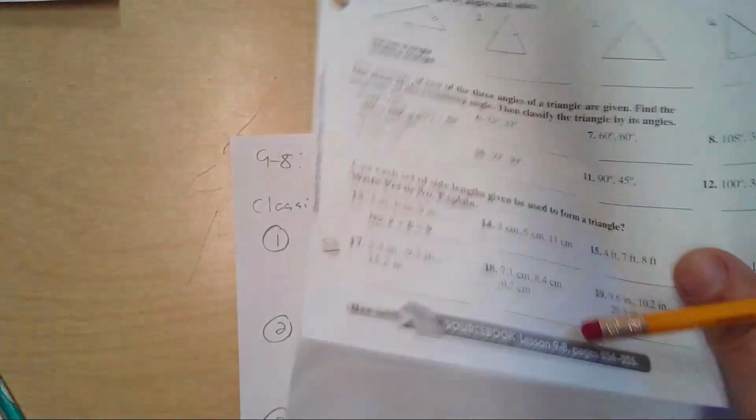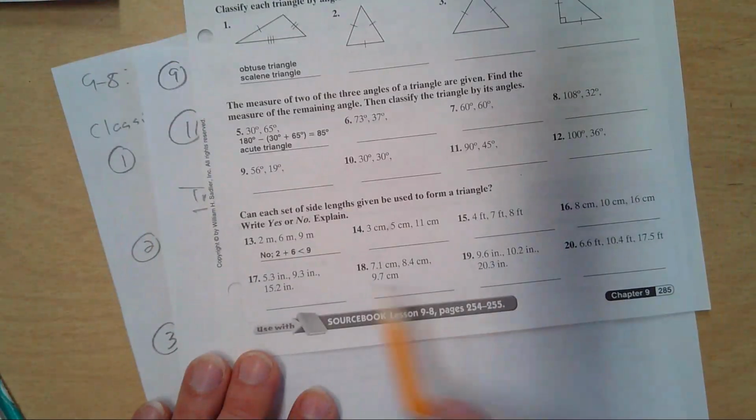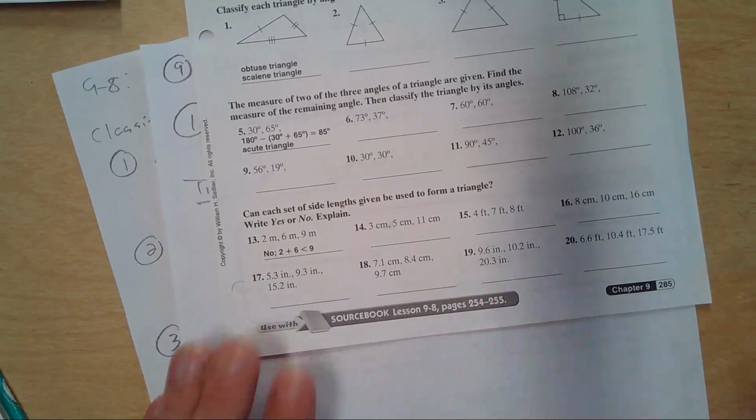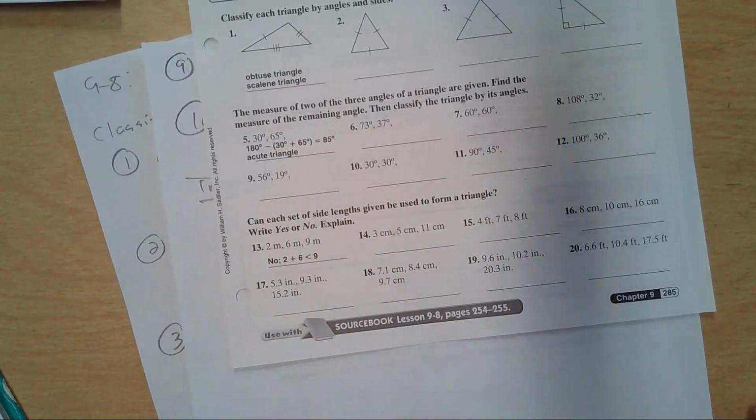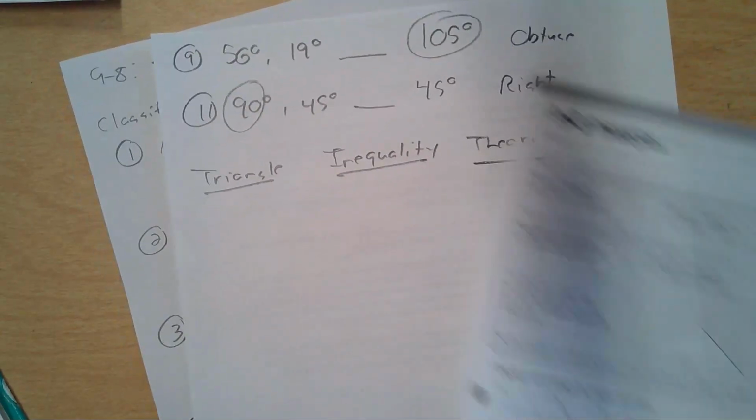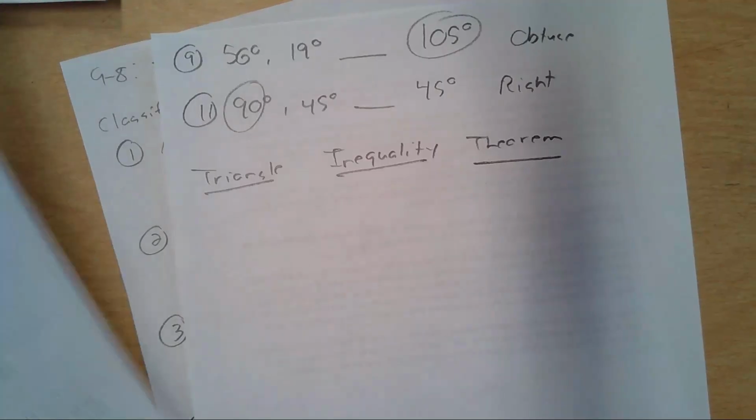So, what we're seeing here on this part is we have three different measurements. Question is, could these three measurements make a triangle? If I just took a 3 centimeter piece, a 5 centimeter piece, and an 11 centimeter line segment, could I make a triangle? Doesn't matter what the triangle looks like. Could I make a triangle? Yes or no?